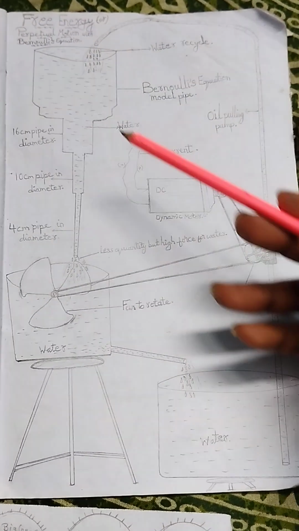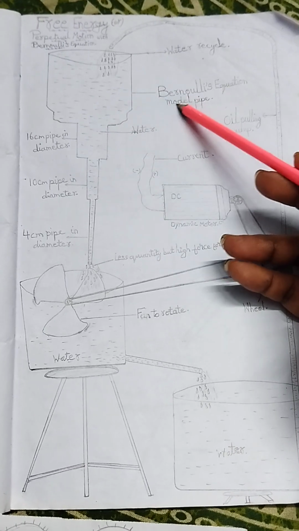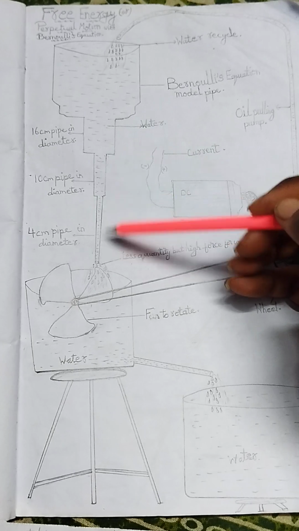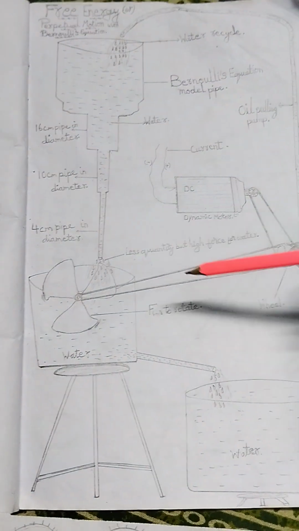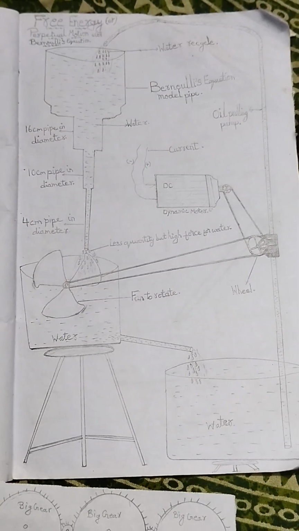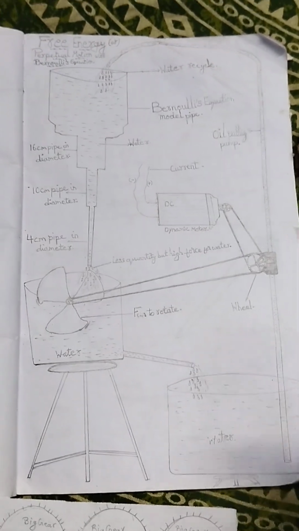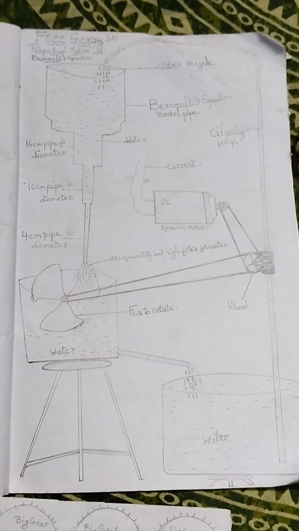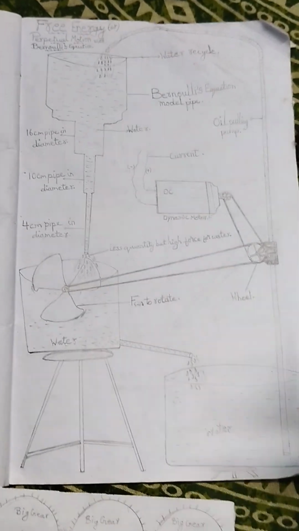But just this Bernoulli's equation was not introduced. They didn't use this, that's why it didn't happen actually. And when you put gears and all, then it's more possible, right? So thank you.